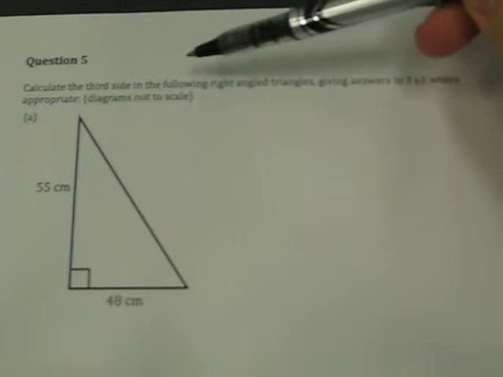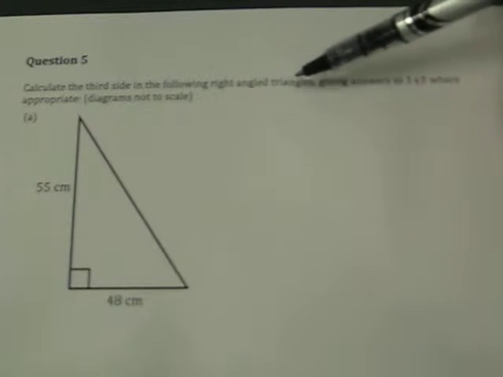Question 5 of your geometry mock exam concerns right-angled triangles. Question 5 asks us to calculate the third side in the following right-angled triangles, giving answers to 3 significant figures where appropriate. Now it makes the point as well that the diagrams are not to scale, so we can't simply measure this and scale up.